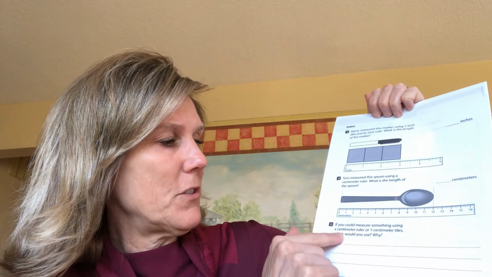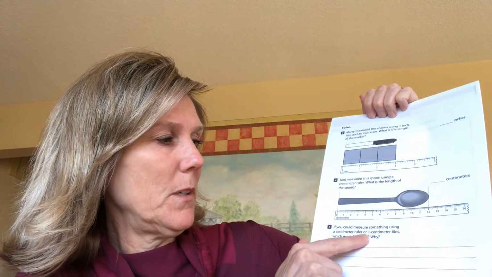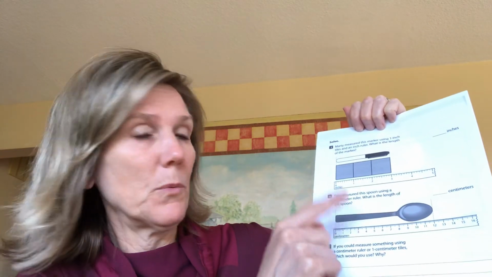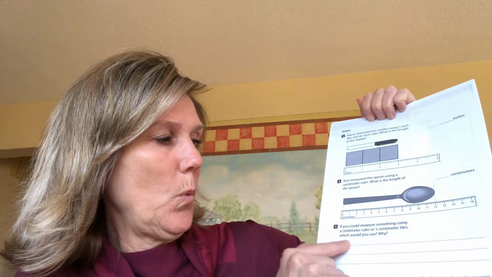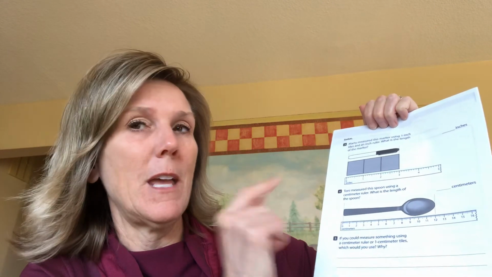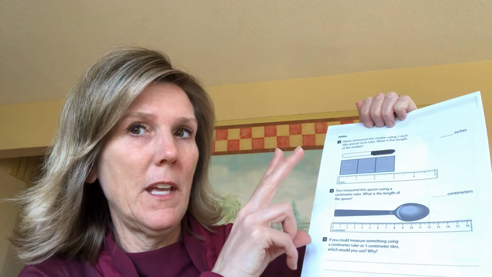And then number 5 has 3 lines. That means you're going to have to do some writing. If you could measure something using a centimeter ruler or centimeter tiles, so if you could choose a ruler or tiles, which would you choose and why? Okay, so you have to tell me which one and why you're going to choose it. Very similar to your packet page question. So think about those. Write down your answers.